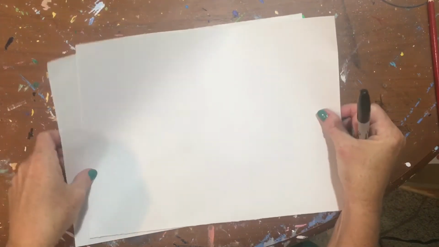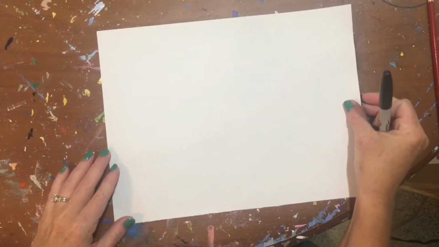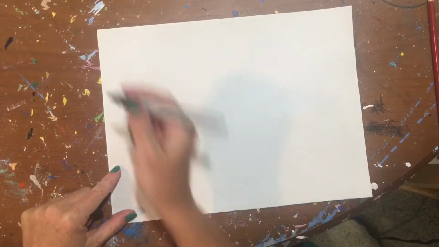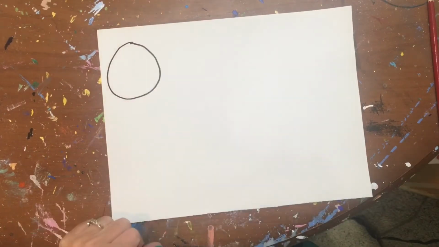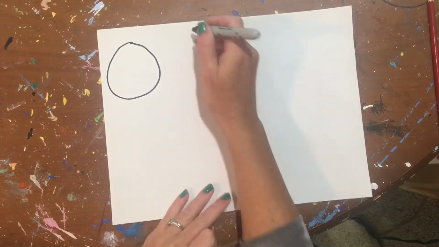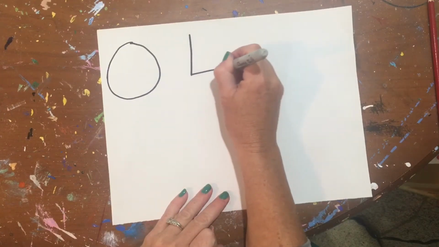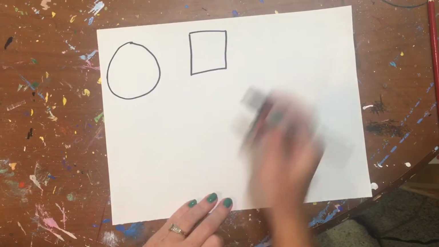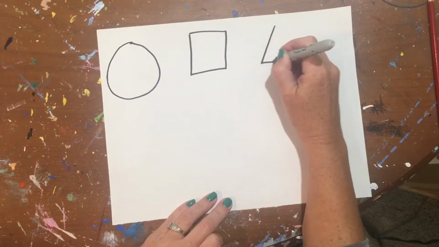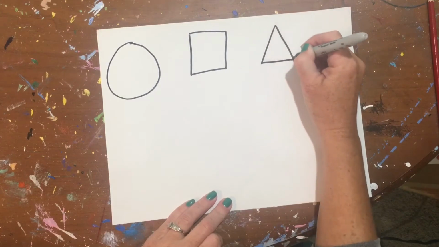So to start, let's talk about our shapes. What are some shapes? A circle is a shape. A square is a shape. We have triangles.